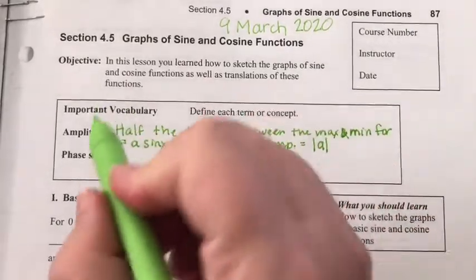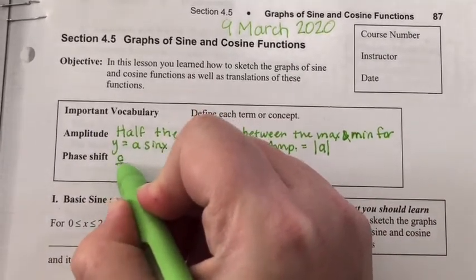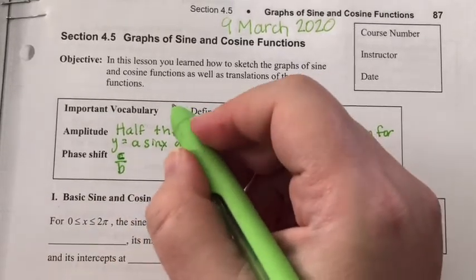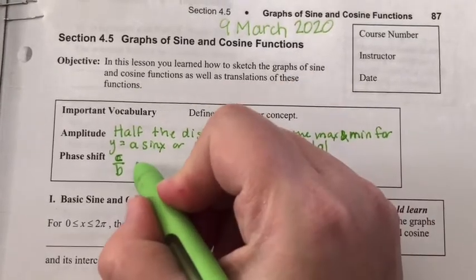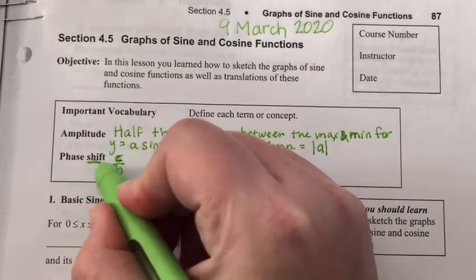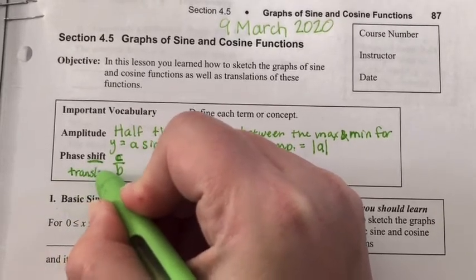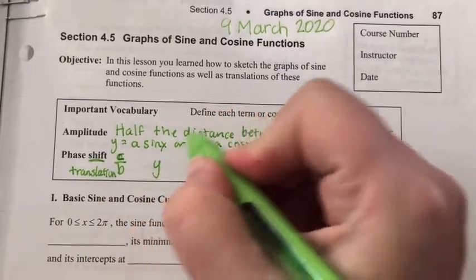And then the phase shift is the amount C divided by B. It basically goes a shift just like other things, it's a translation in this function, so in this graph.